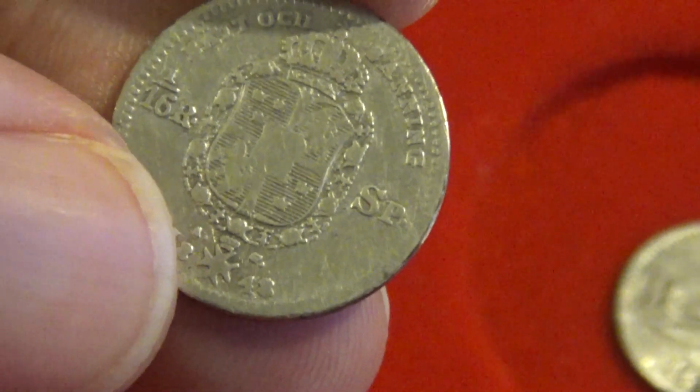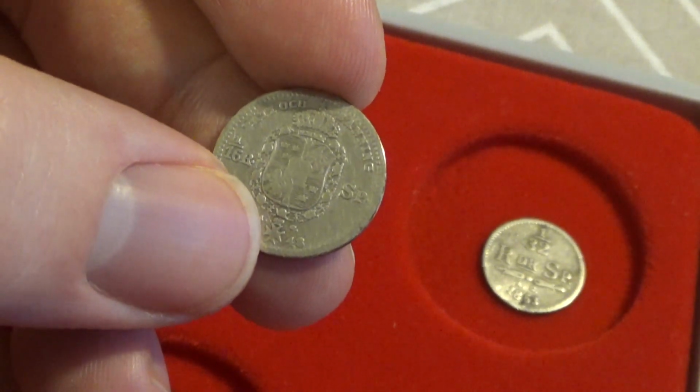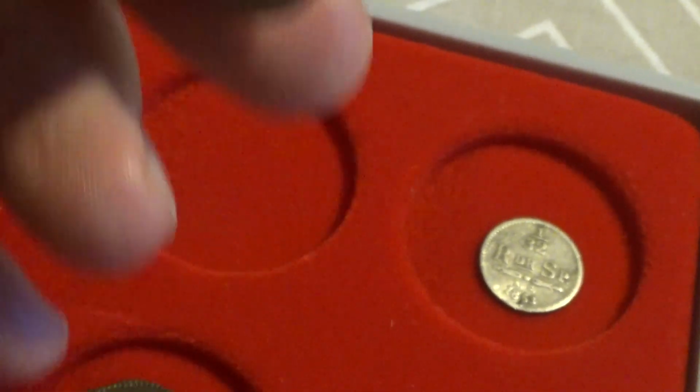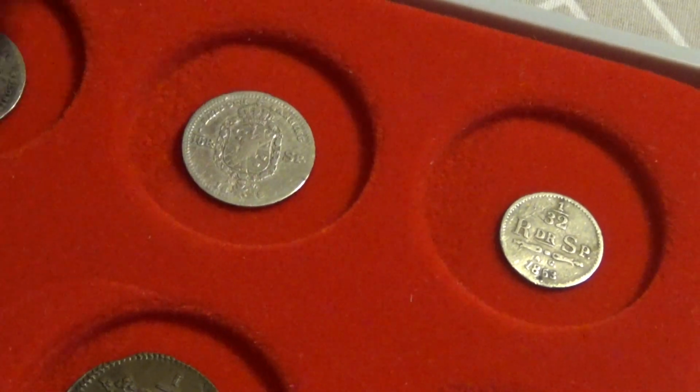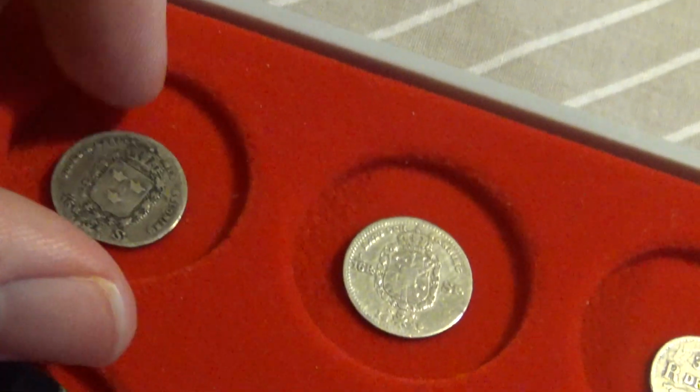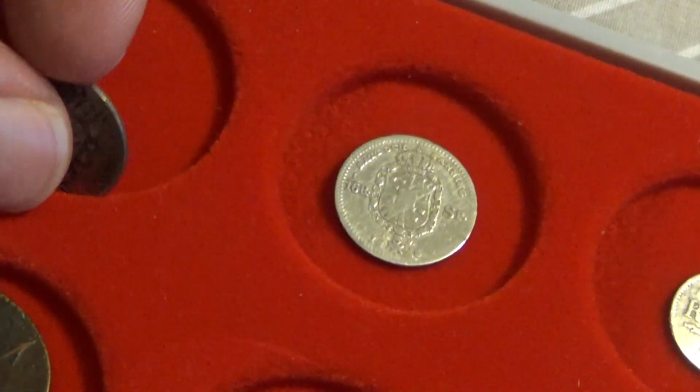King Oscar, which reigned from 1844 until 1860, I believe. He was the son of Carl XIV Johan.